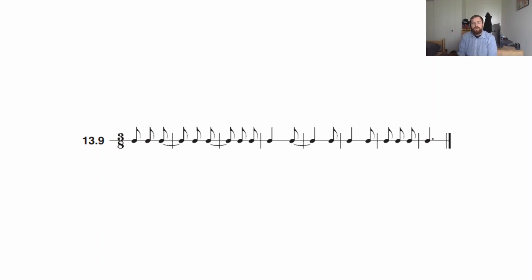Okay, so let's try that again. Let's go a little bit quicker this time. This one I'm going to clap with you. Okay, so we're going to go this tempo. This is going to be our 8th note tempo. Ready? 1, 2, 3, 1, ready, go.